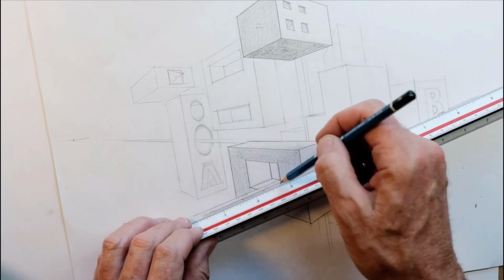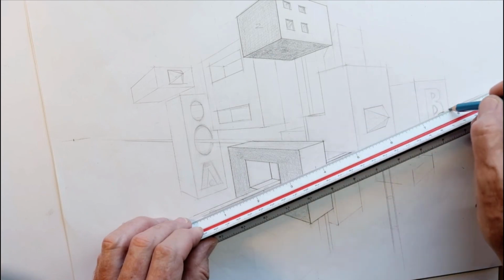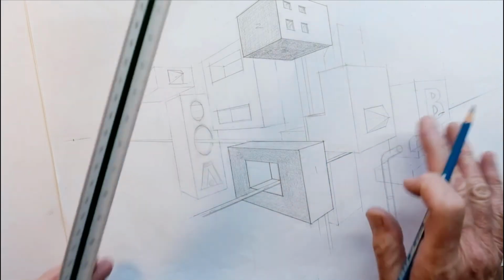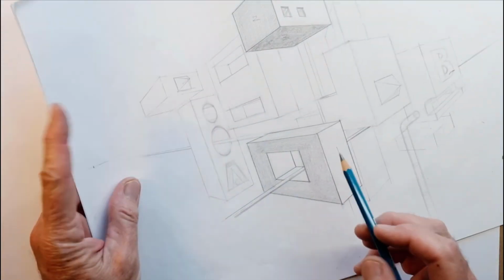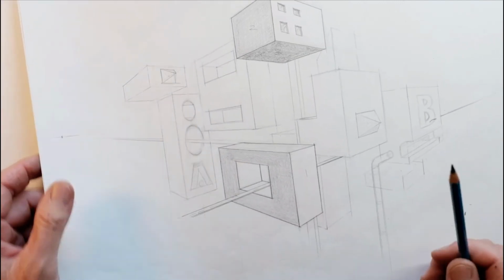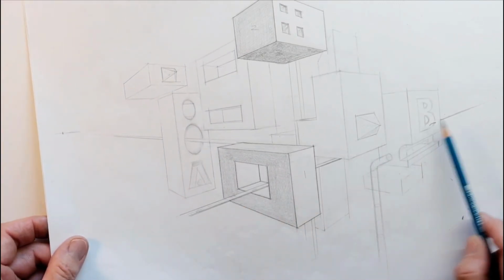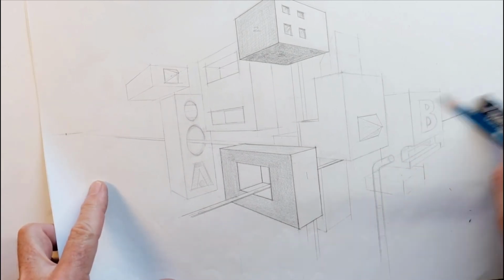There's a thing called atmospheric perspective, and what that is, you know, when you look at mountains in the distance, they're a little bit softer. They're not as dark, and that's because of the atmosphere. So as the line gets further away, you can make it a little bit lighter.